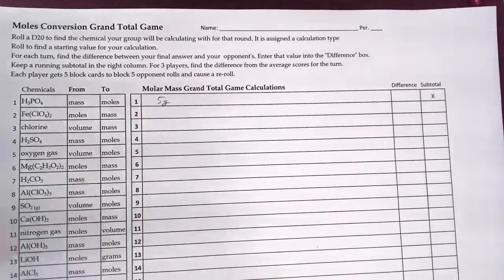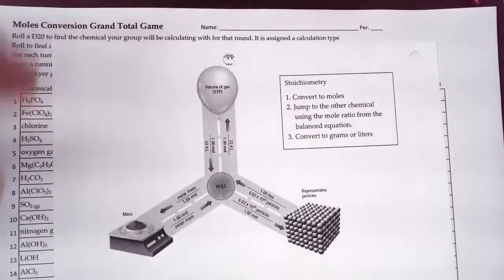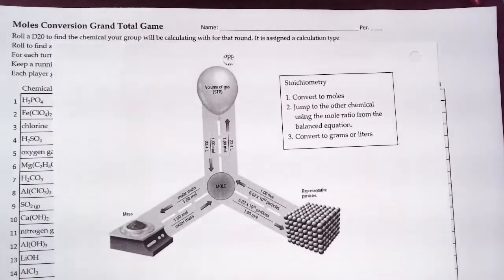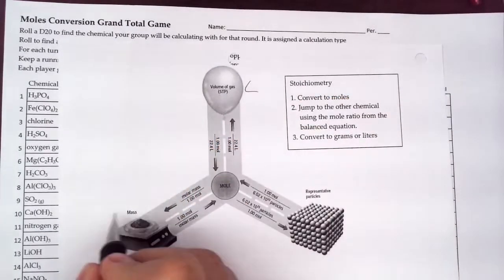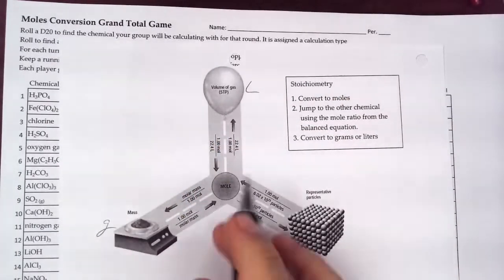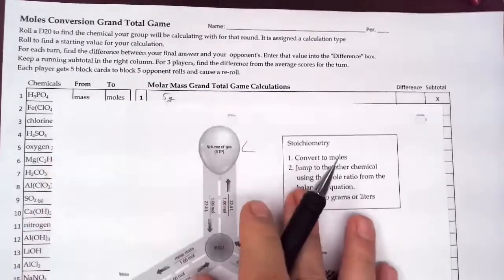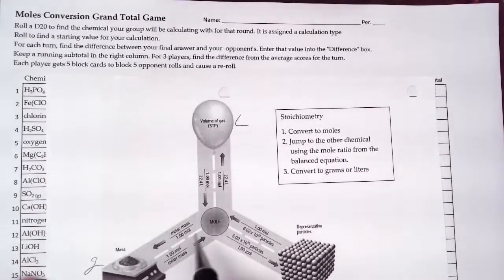Now, this thing is really helpful here. So I can post that. If you don't have one, get one, I suggest. You can use it on the quizzes and so forth. So here's moles, here's volume, which is measured in liters. Mass, of course, is measured in grams. So we're going to go from mass to moles. So we're going this way, mass to moles. Find the arrow that goes that direction.